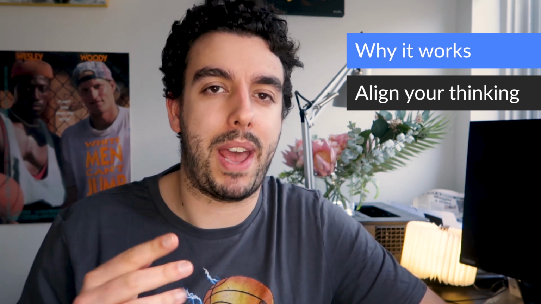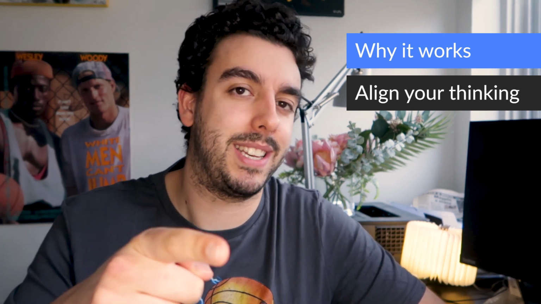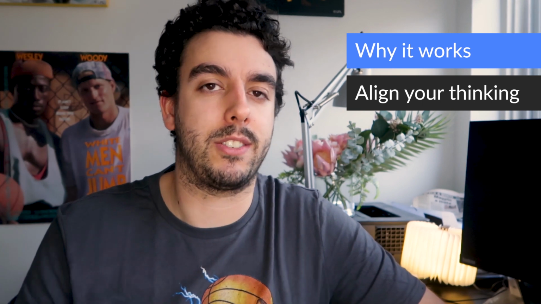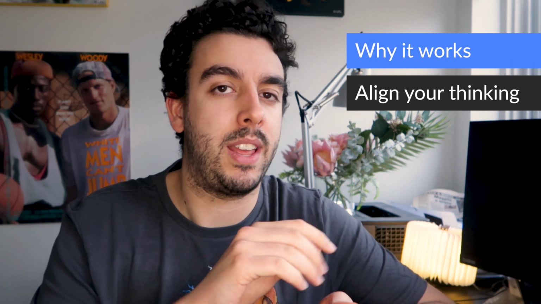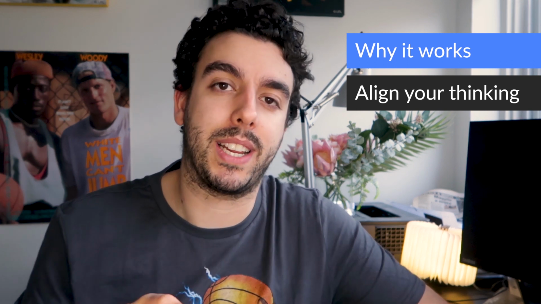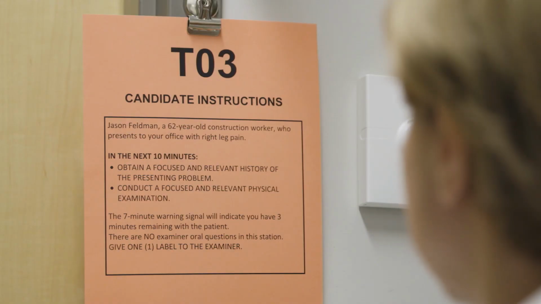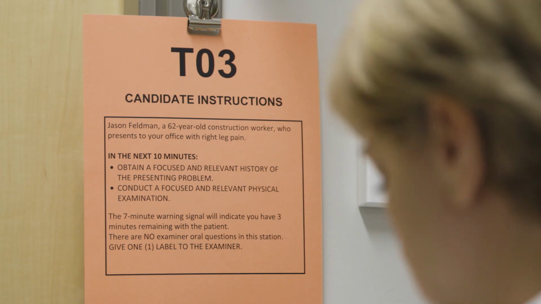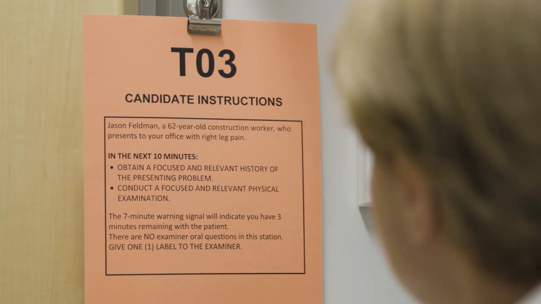Rather than a synapse having to take three different paths like system, presentation, condition, and then to think of another diagnosis I have to go system, presentation, condition again, it's just presentation, condition. You're studying by remembering all the different conditions relevant to a certain presentation. So when you walk into the room in an OSCE, you can think of every single condition relevant to that presentation almost immediately.